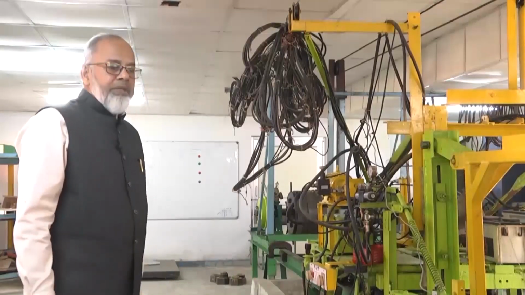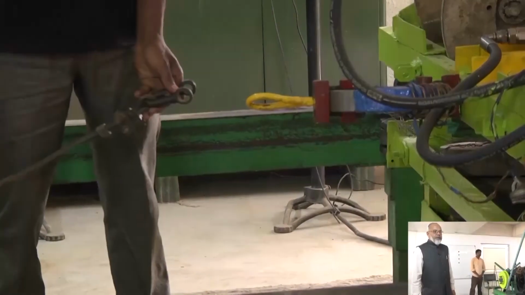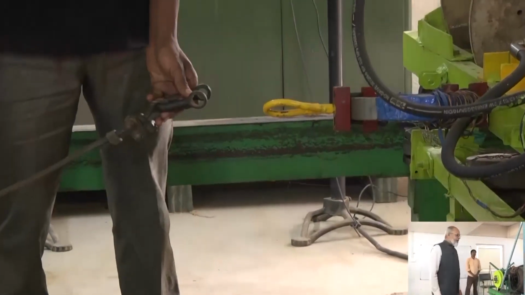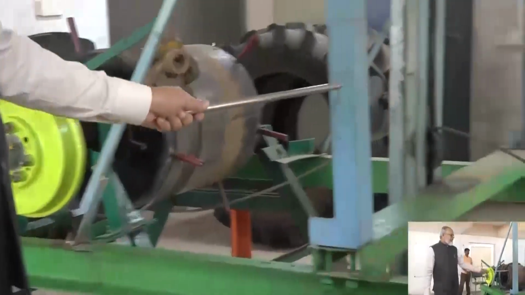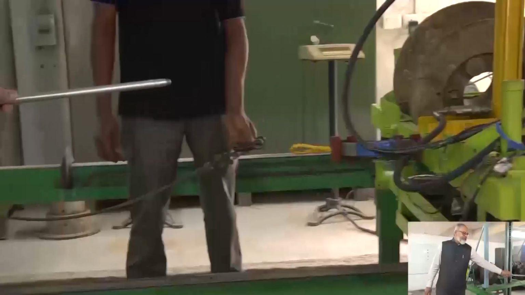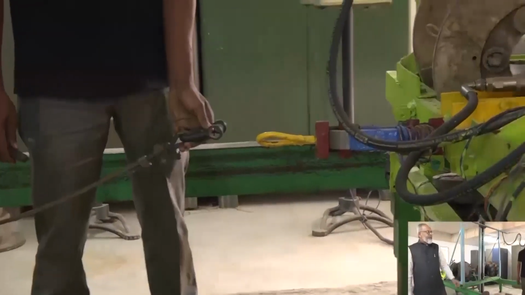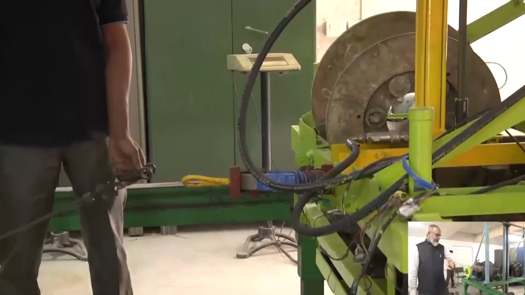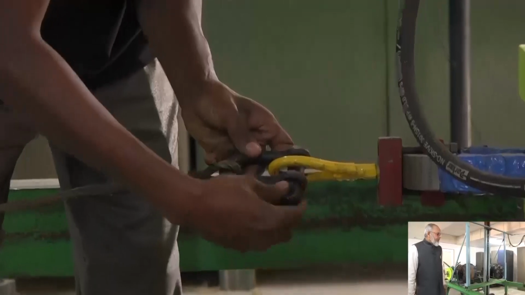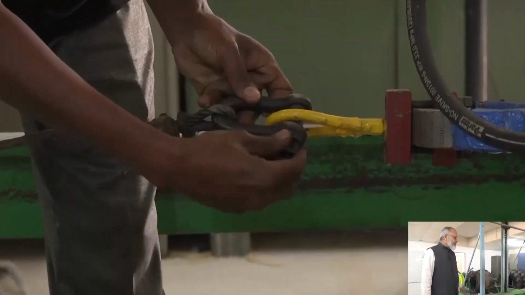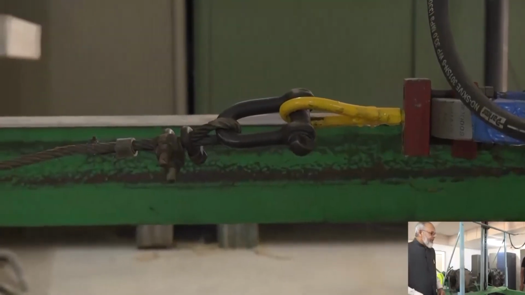Then the most important thing is how much pull you are going to apply. For applying pull, we have a brake drum dynamometer, and a wire is wound over this, and the end of the wire has to be connected to this frame with the help of a load cell. That load cell will tell you how much pull you are applying. So, we are connecting the wire which is wound around the brake drum, and then it is connected to the ring type load cell.